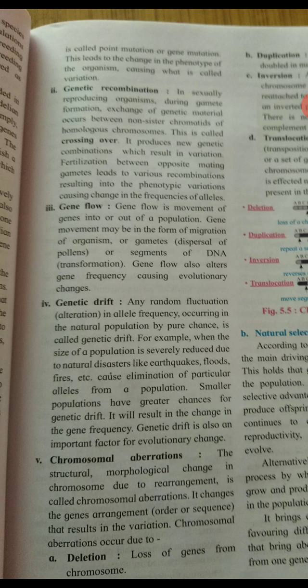In gene mutation, a point mutation of the genes can take place, and phenotypic changes can occur in the organism. Phenotypic means the outward appearance can change. That is how the variation takes place.